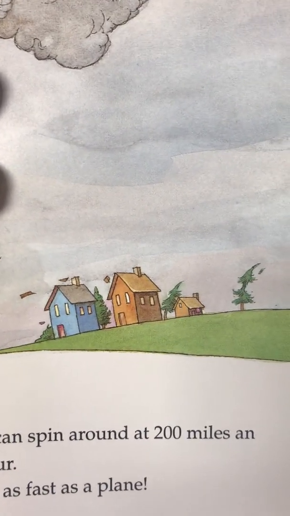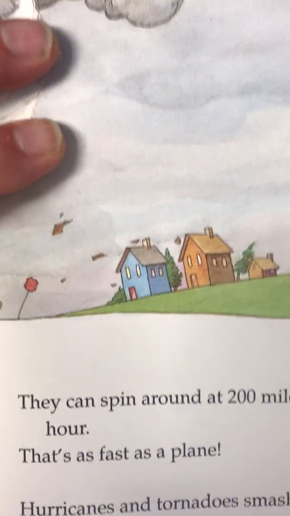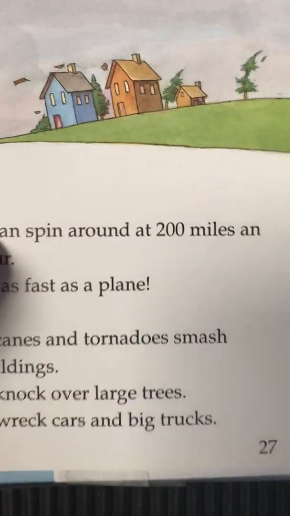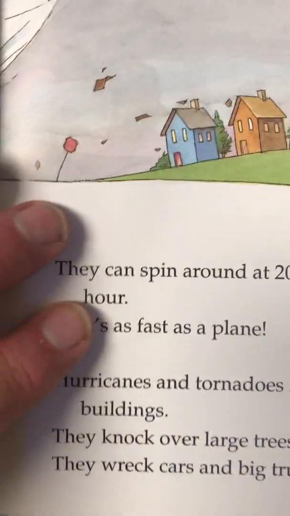Hurricanes and tornadoes smash the buildings. They knock over large trees. They wreck cars and big trucks.